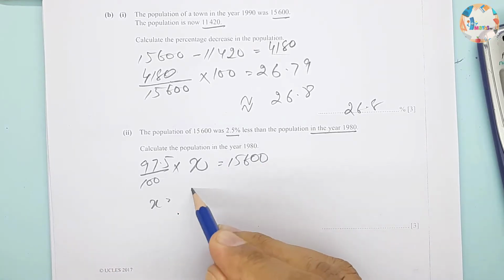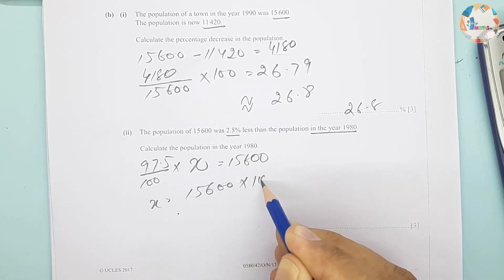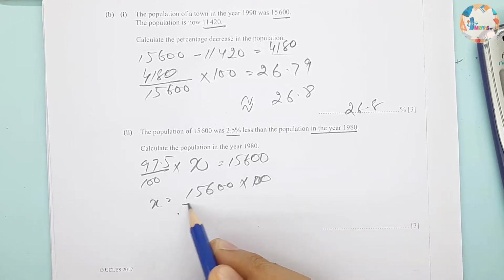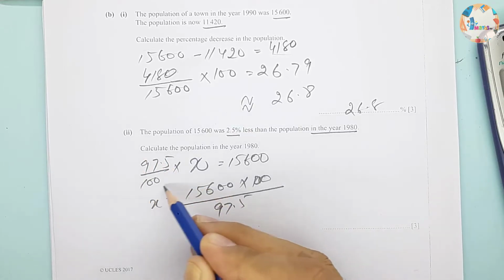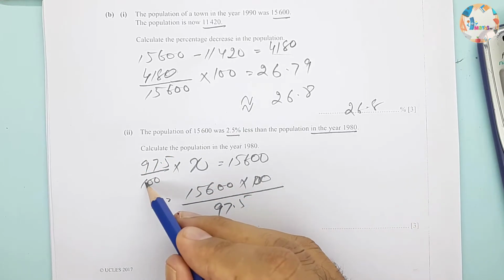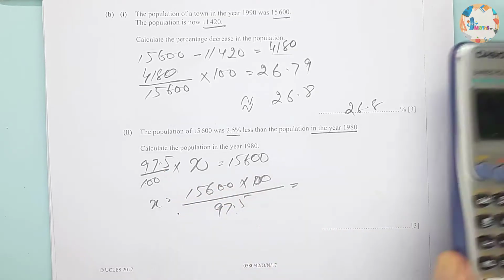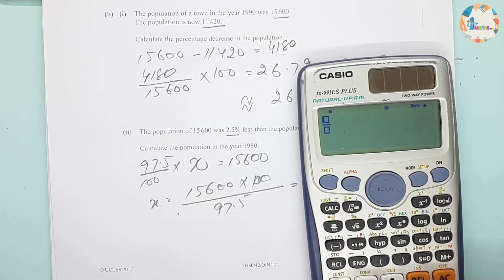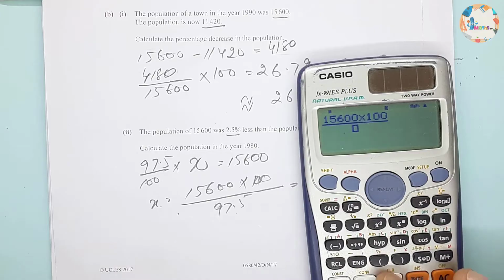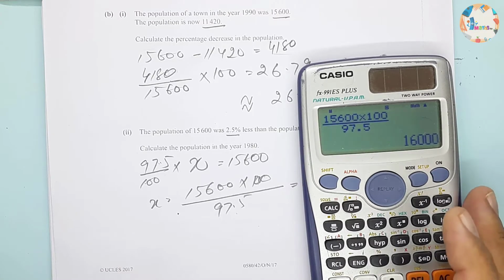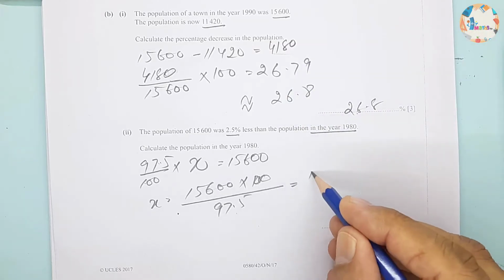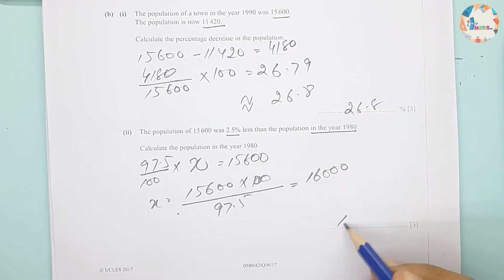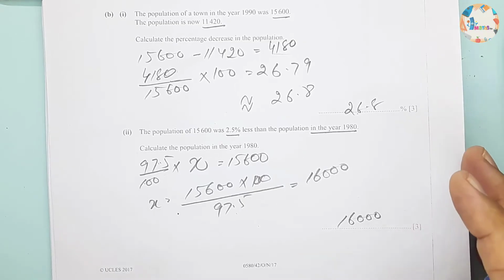So x will be equal to 15600 multiplied by 100 and divided by 97.5. We have shifted this to the other side, so this will be multiplied and this will be divided. This gives us 16000. So 16000 will be our answer, a number of people, so it stays as it is.